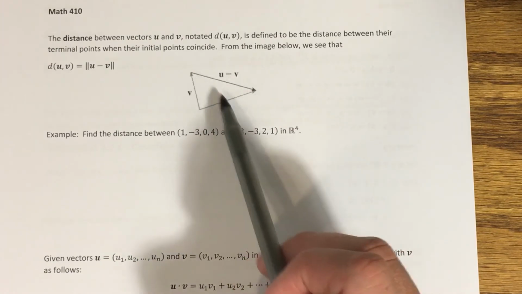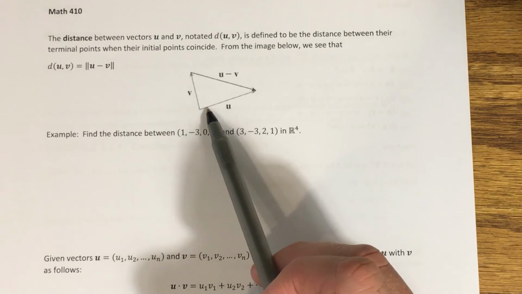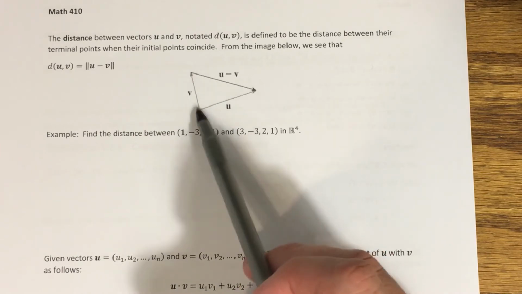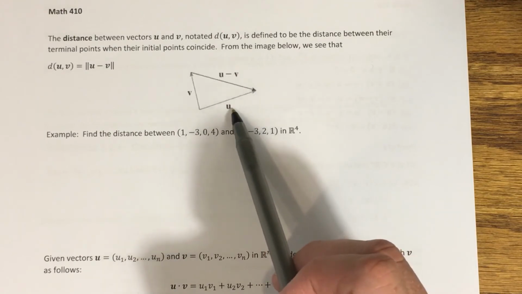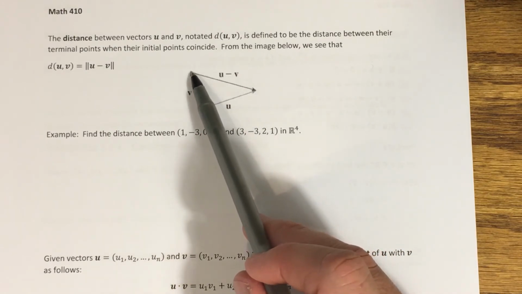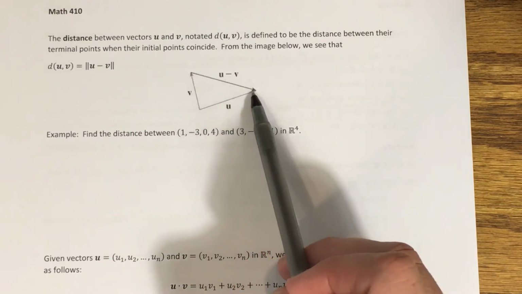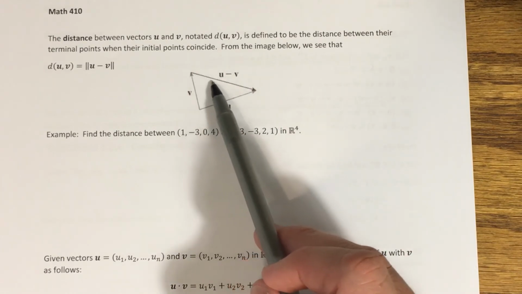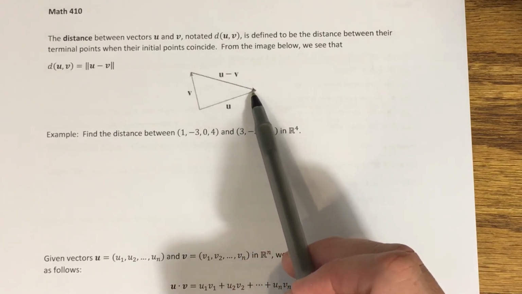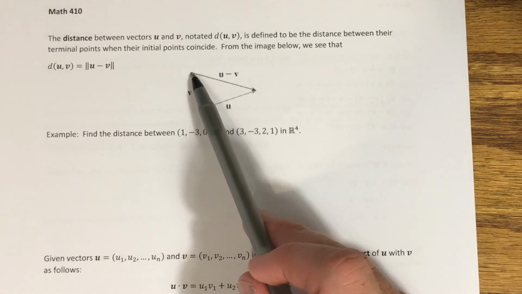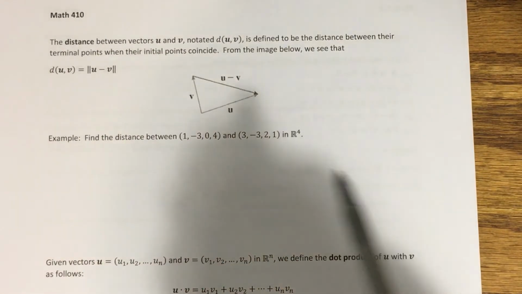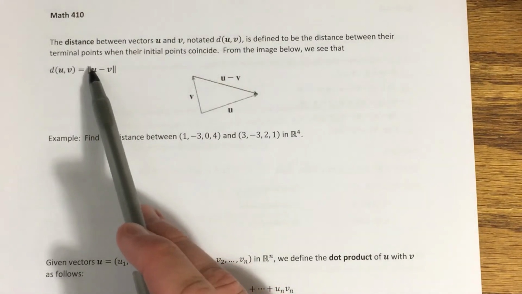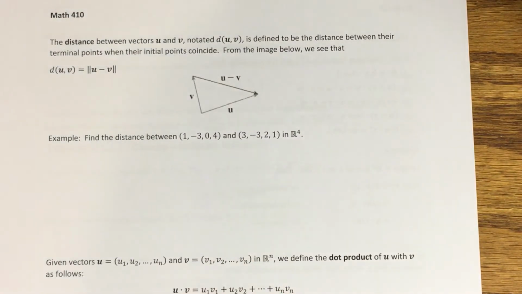Remember we did this diagram where if two vectors have the same initial point, then the vector u minus v, that's u and that's v, completes this little triangle right here. But notice the norm of this vector, the length of that vector, would be the distance between these two terminal points. And so we use that as a matter of definition. The distance between two vectors is defined to be the norm of their difference.